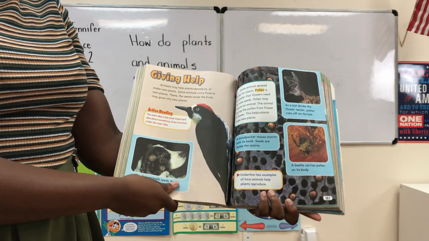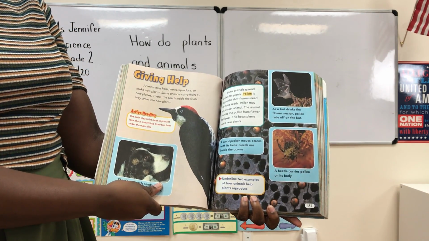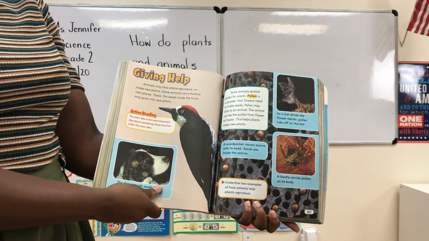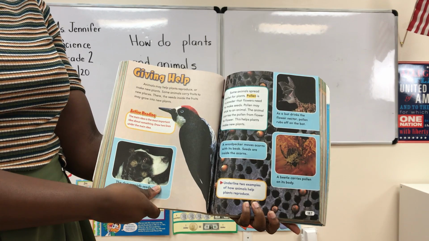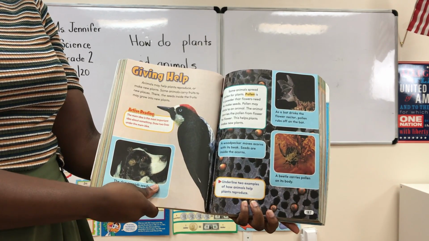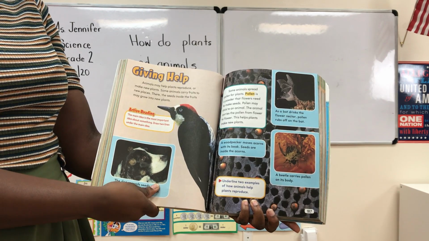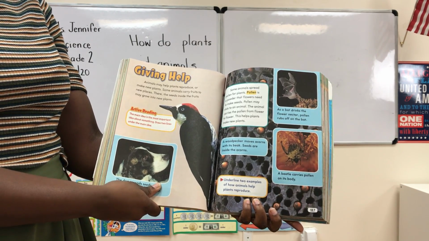Our next science vocabulary term is pollen. Pollen is a powder that flowers need to make seeds. Pollen may stick to an animal. The animal carries the pollen from flower to flower. This helps plants make new plants.